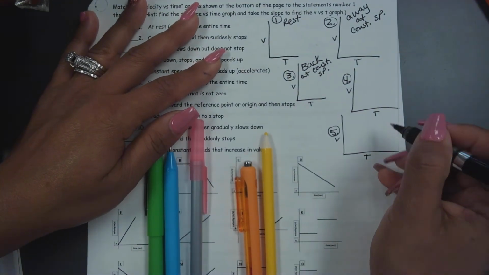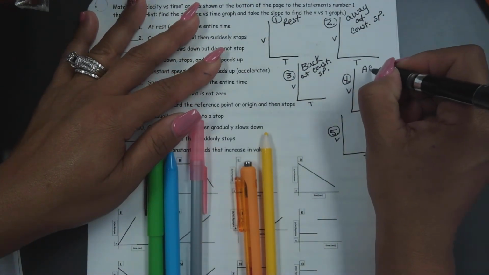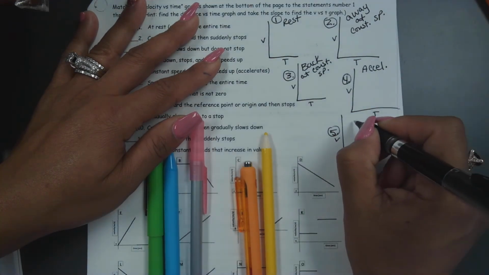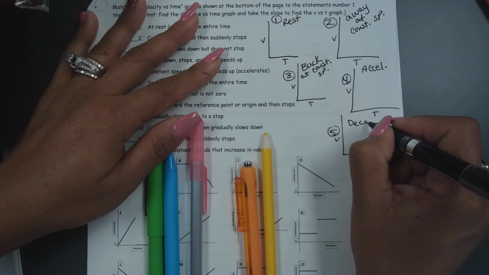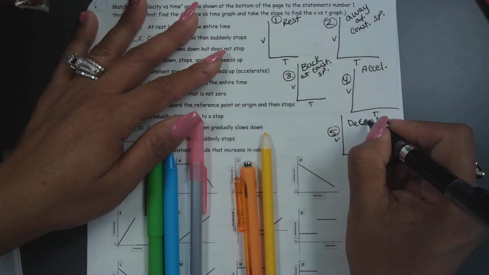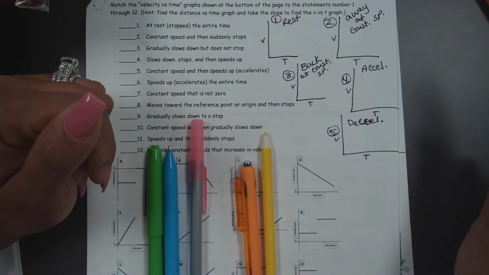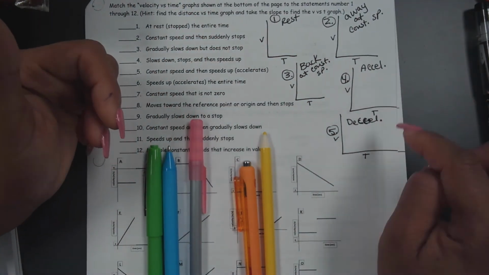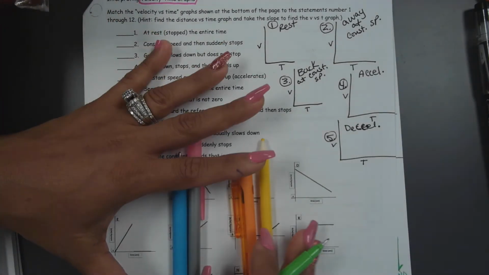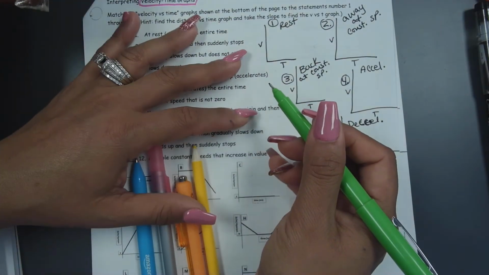Number 4, accelerating. And number 5, decelerating, or slowing down. Right? Accelerating or speeding up, or decelerating or slowing down. So let's go ahead. I'm going to have my rest green.